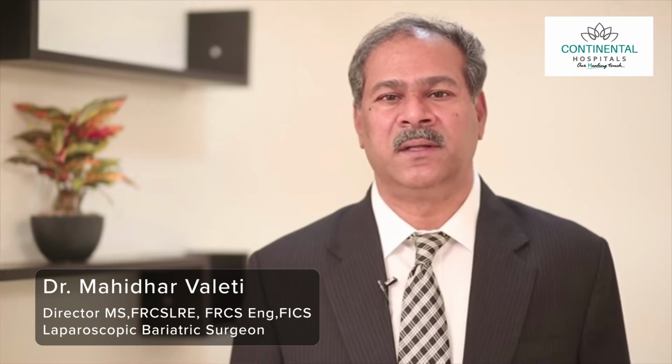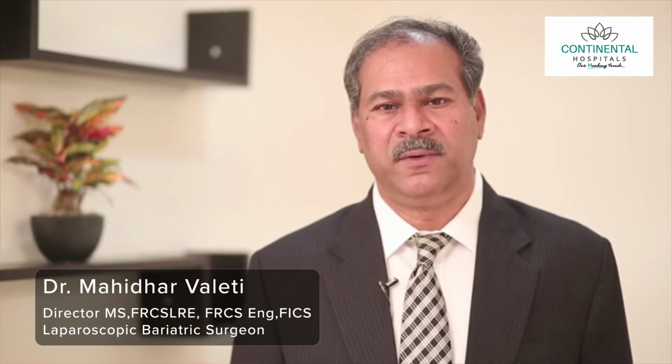It's done laparoscopically with very small cuts on the abdomen, and people recover very fast. The kinds of bariatric surgery done very commonly in our country, the majority of it, is called sleeve gastrectomy. The other surgery is called gastric bypass. They are done very safely and people come down in weight over a period of time. From 6 months to 9 months, they come close to their ideal weight.